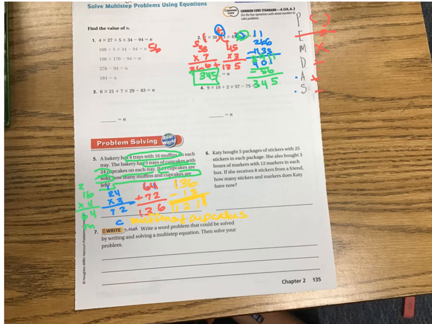I'll just explain number 7. It says, write a word problem that could be solved by writing and solving a multi-step equation. Then solve your problem. You could do something like number 5. Okay? Sound good? You guys will do awesome.